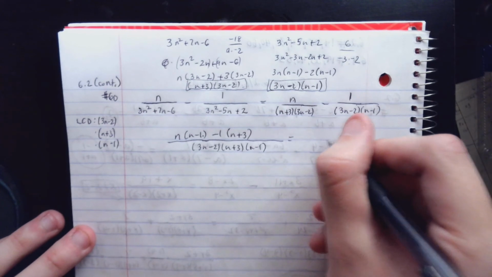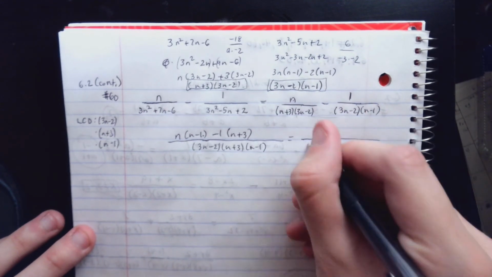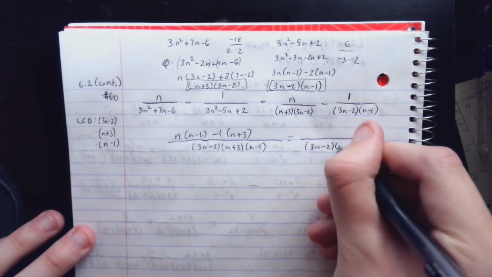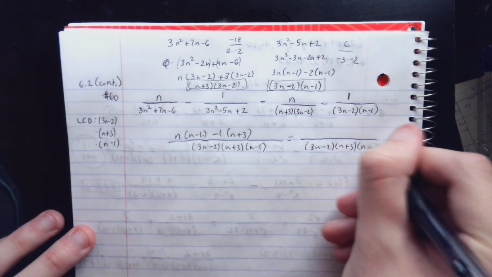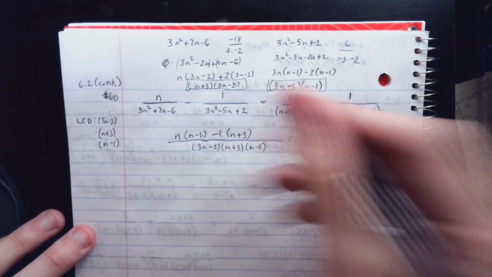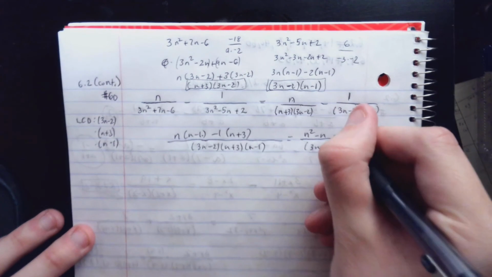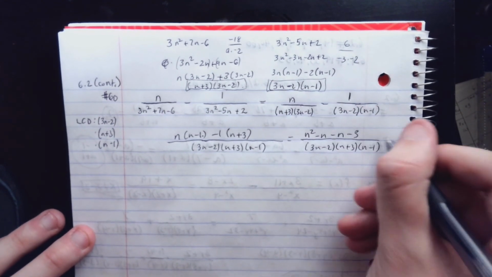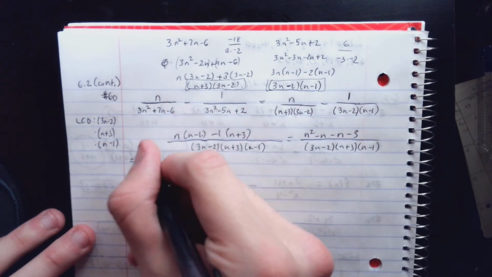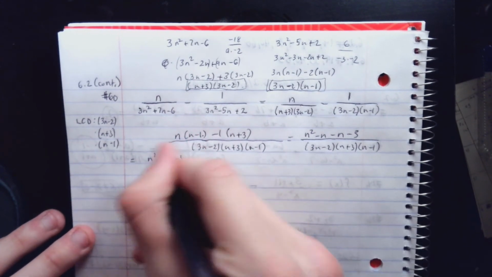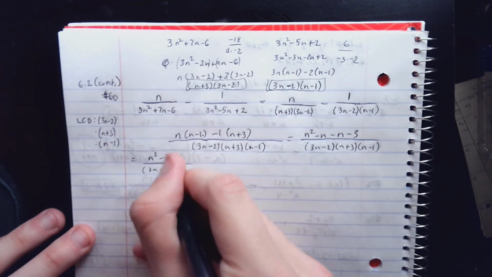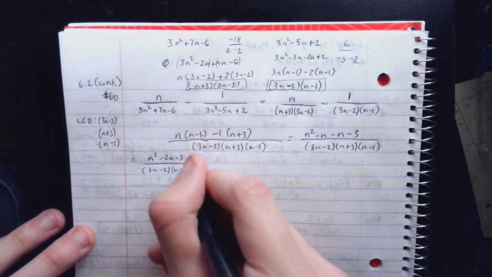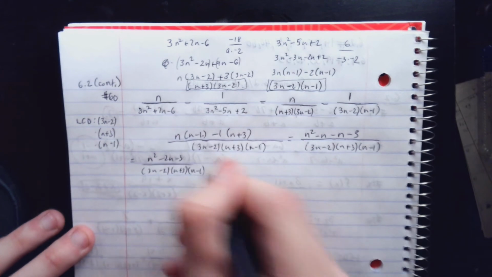After simplifying, the denominator is still the same. In the numerator, we've got n squared minus n minus n minus 3. This is the same thing as n squared minus 2n minus 3 over 3n minus 2 times n plus 3 times n minus 1.